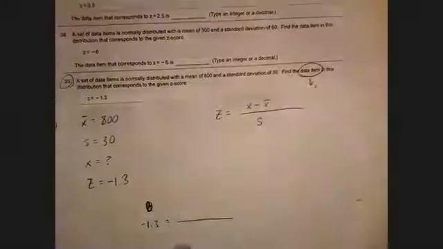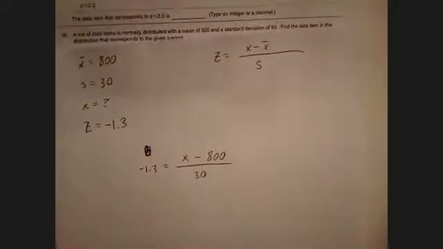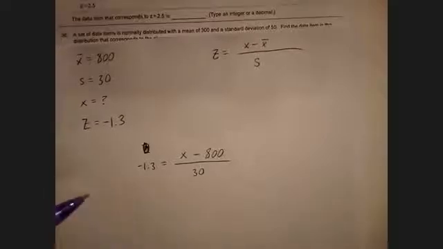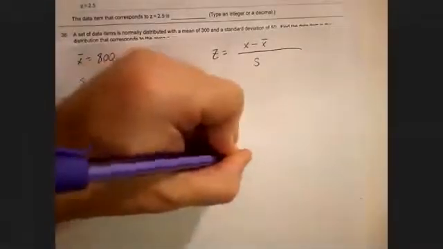So the Z-score is minus 1.3. All right, well, let's see what happens. Let's work this out. Let's plug that stuff in. Minus 1.3 equals X, we don't know it, minus X bar over S. All right, we did one of these in the notes, but we're doing this one just because we have to do some algebra, and that's it. So I want to solve for X. The first thing I got to do is get rid of this denominator. So I'm going to multiply that by 30.